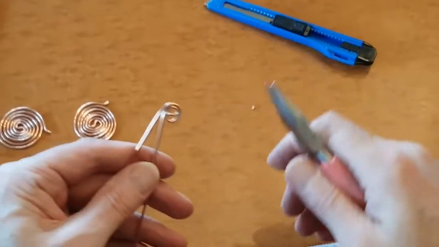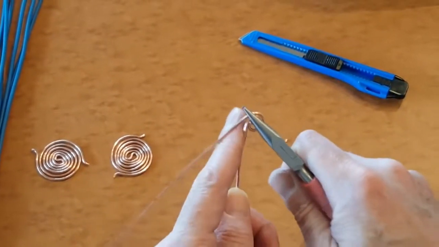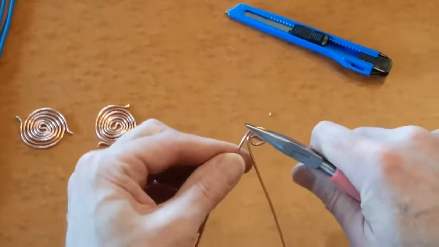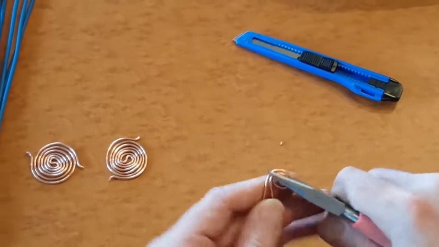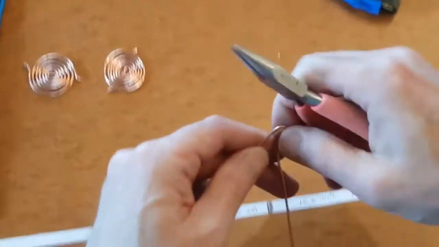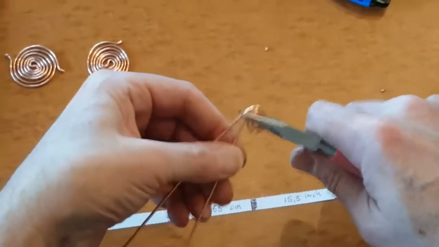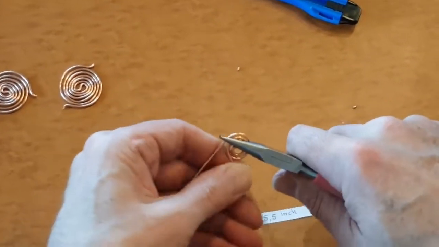Now we got a good start. I'm going to hold it here. I'm going to start with the lower one. I'm going to bend them and turn the plier as I'm going around. You will notice when you do this that the effect of the spiral is more tight. The wire is going to be more tightly connected to each other.